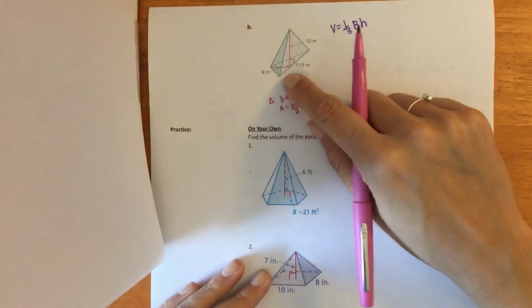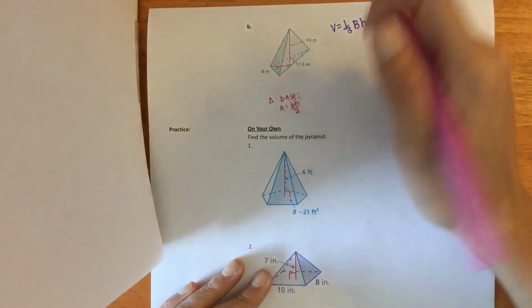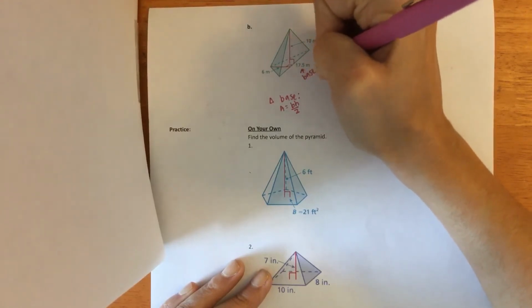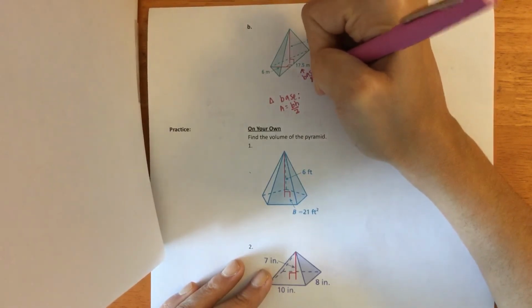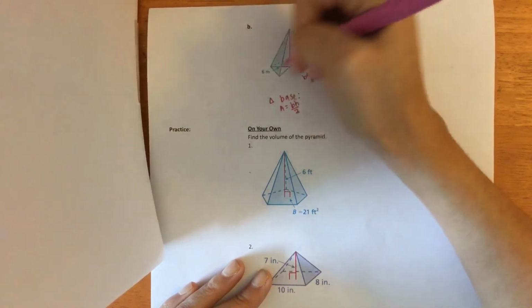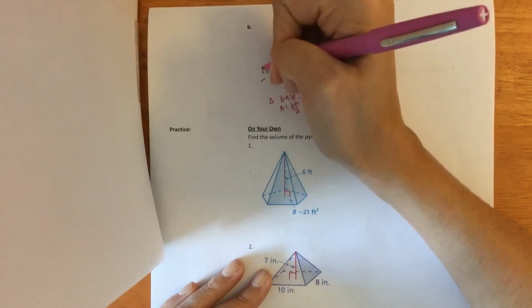Okay, I'm going to start labeling just again because I know some of us are visual. We ought to make sure we understand what's going on here. This is going to be the base of our base, of the base, I'll say. Okay. This here, if you remember, this is going to be the height of our base.